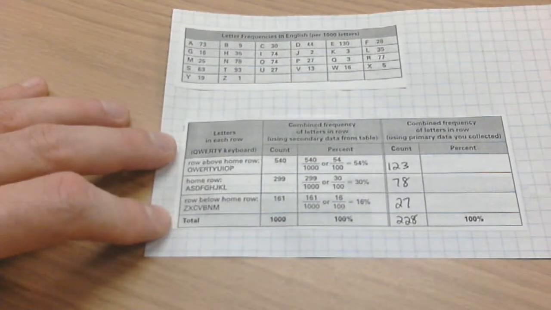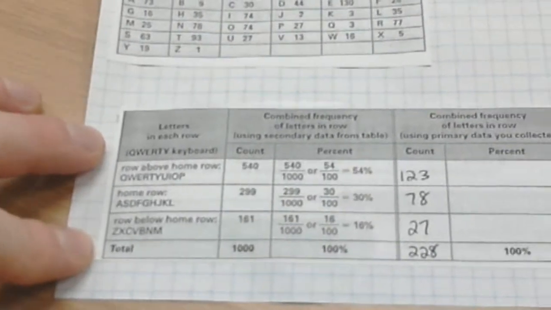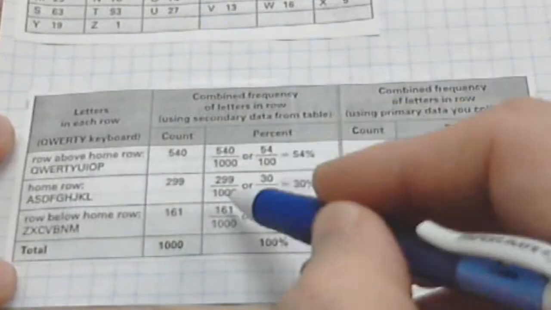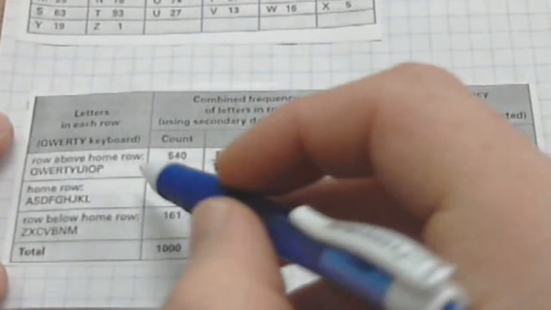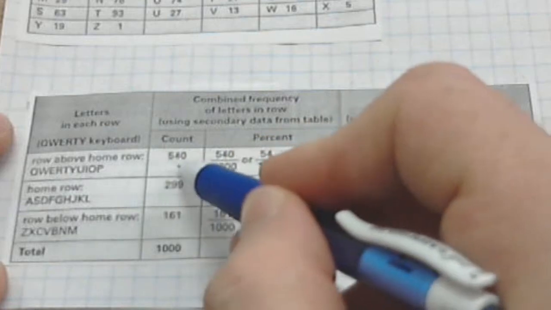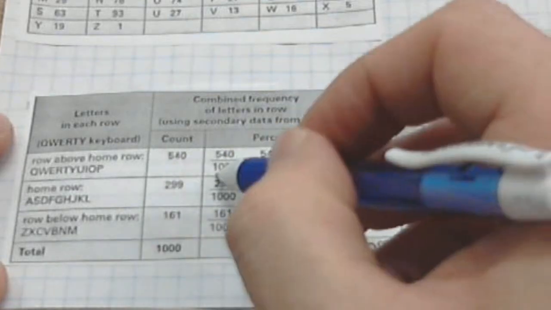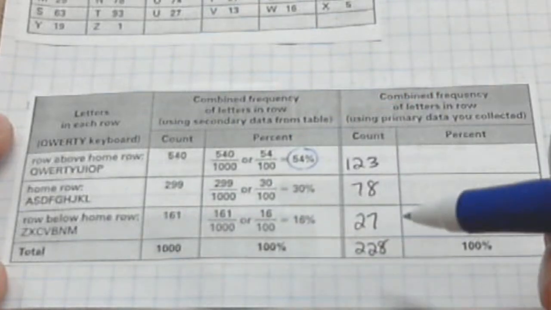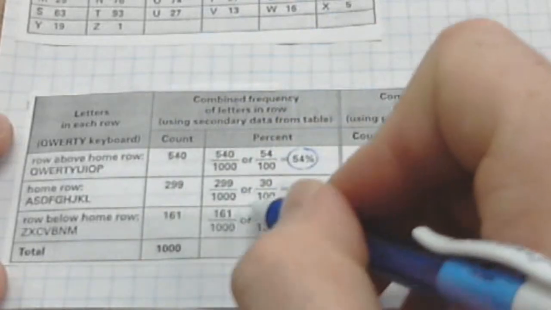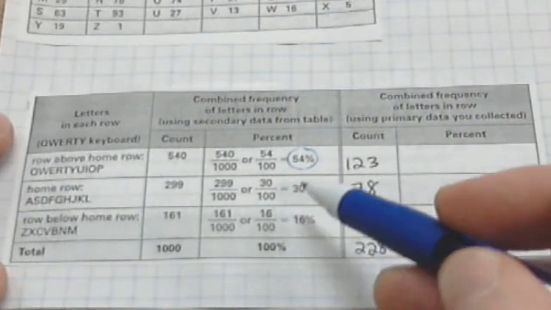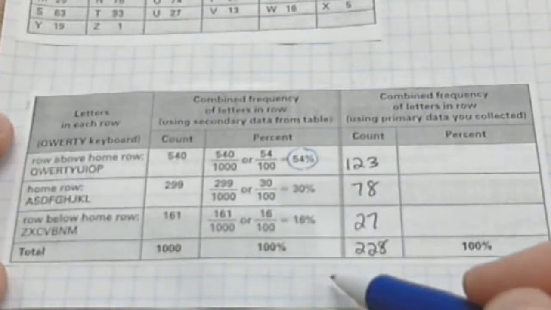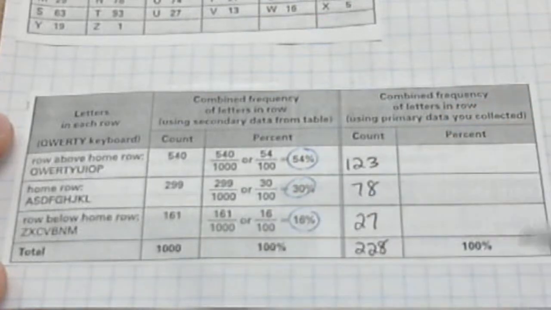What I have here, and I can probably zoom in on this a little bit more, is this other chart where I have the letters in each row according to the chart that's up here. And so in the top row, out of 1,000, there are 540 letters. Which, as a percent, 540 out of 1,000, or 54 out of 100, or 54%. The home row has 299 letters, which is approximately 30%. That's what it says here. And then the bottom row has roughly 16 out of 100, which is roughly 16%. So when you add up all those, you get 100%.